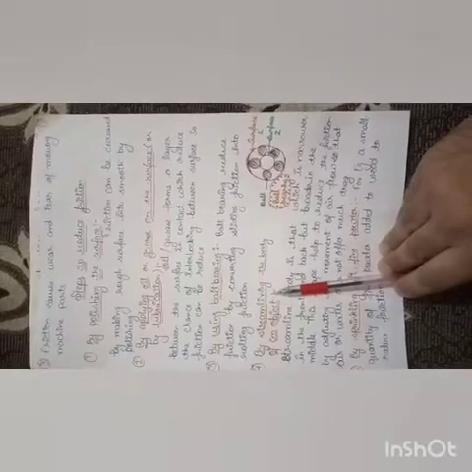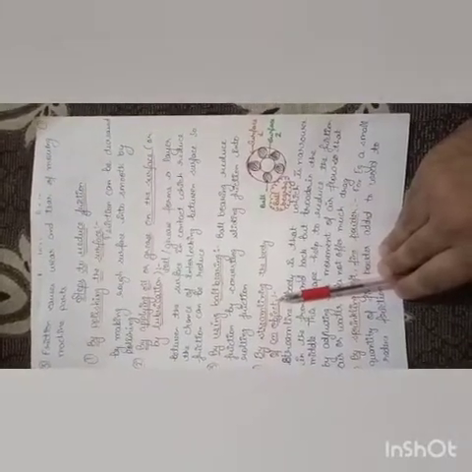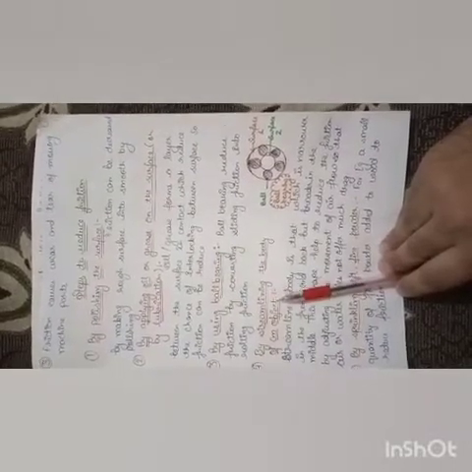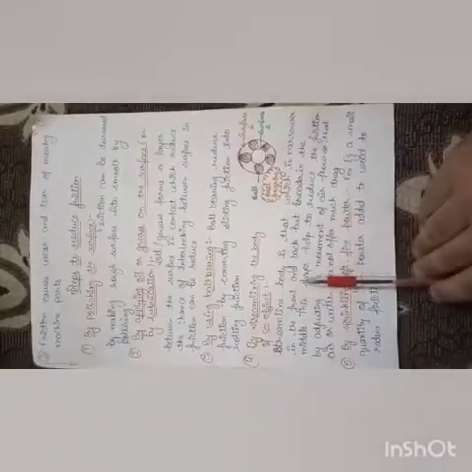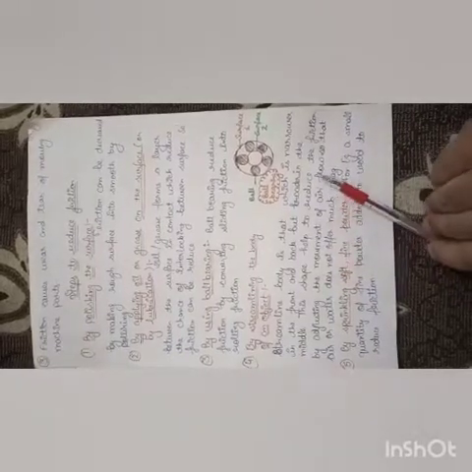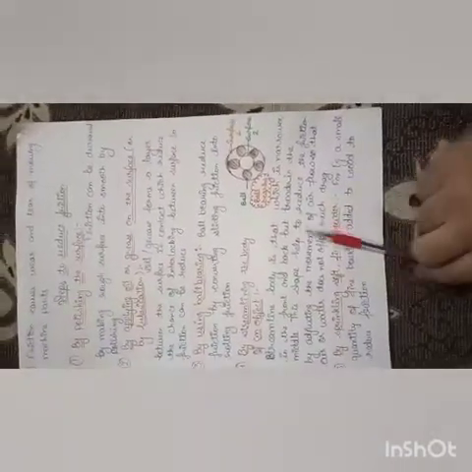All of you might have seen the shape of a boat, a fish, an aeroplane, a submarine. All those shapes are referred to as streamlined shapes. A streamlined shape helps to reduce the friction by adjusting the movement of airflow so that the air and water do not offer much friction or much drag. So in this way it can be reduced.